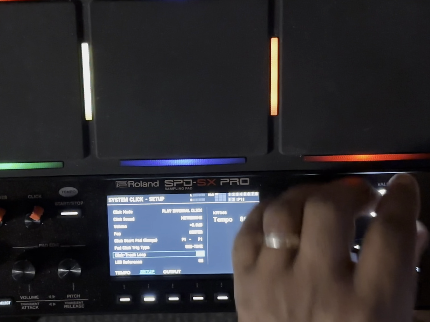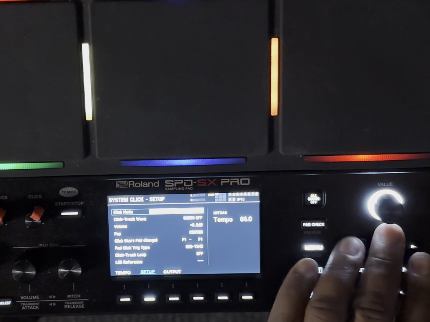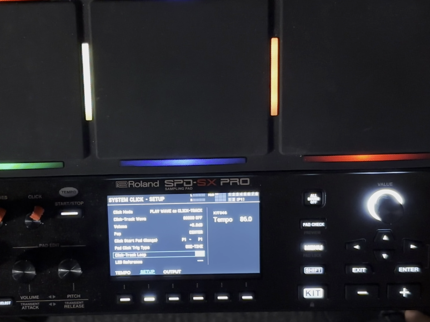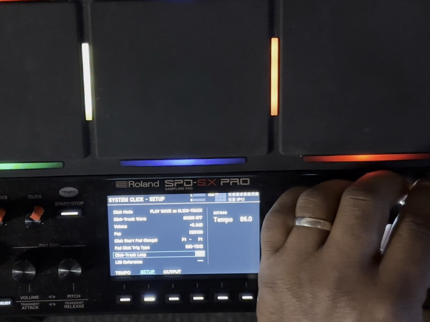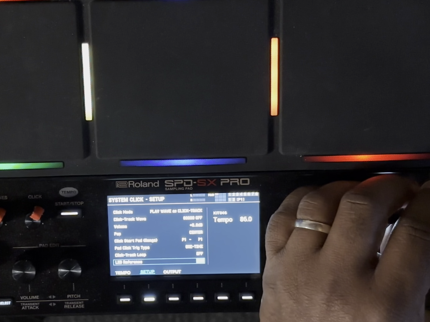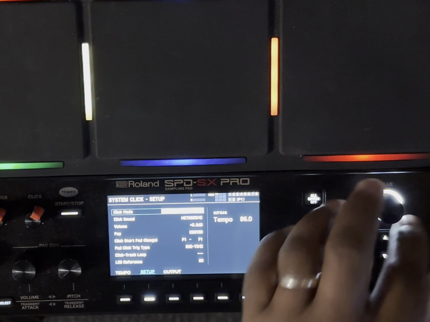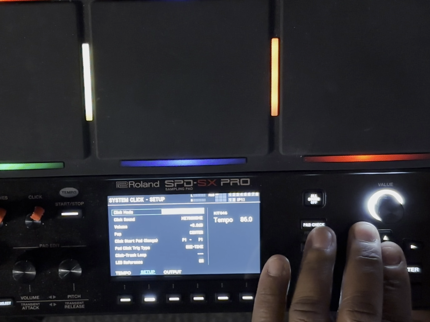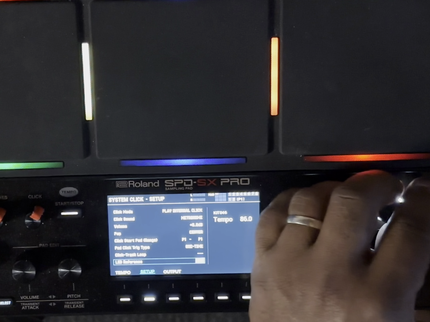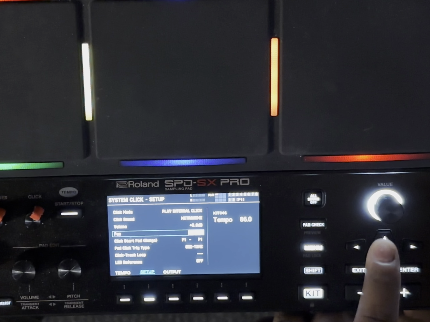Click track loop. Right here. Do you want that loop? If you've got a longer click track, let's say an 8-bar click track, do you want it to loop or not to loop? Super cool. Do you want an LED reference, which I think is this light? Yeah, you can turn that on and off. Super cool, right? And play internal clock metronome 6 center.